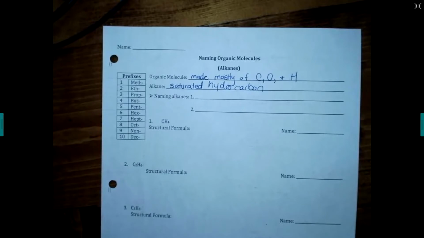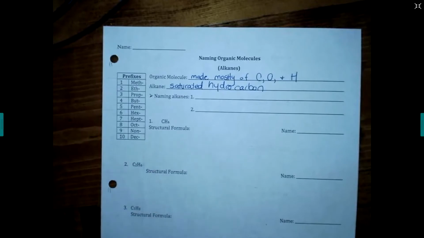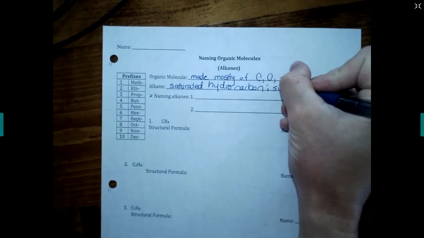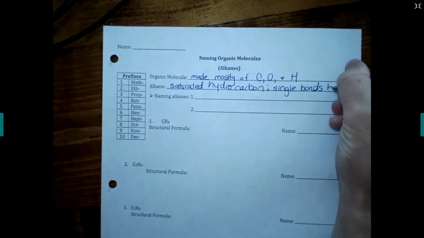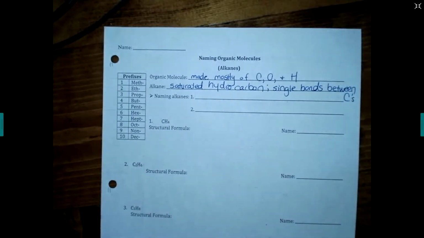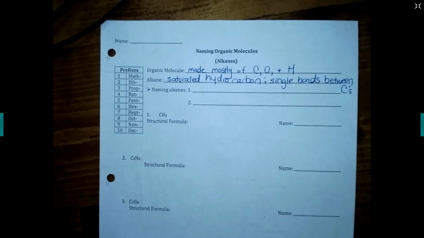Saturated fats are saturated with hydrogens, meaning there are no double bonds, all single bonds between the carbons. So that's what we're going to write next. Single bonds between the carbons.